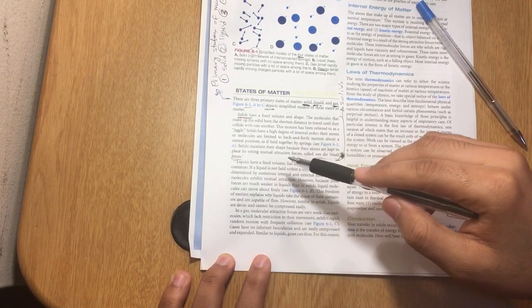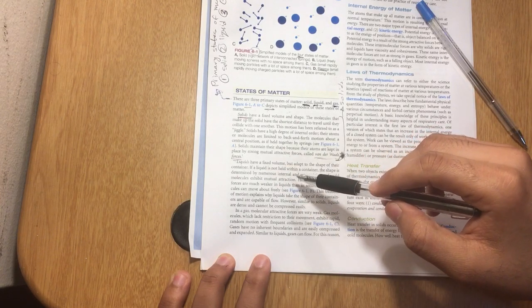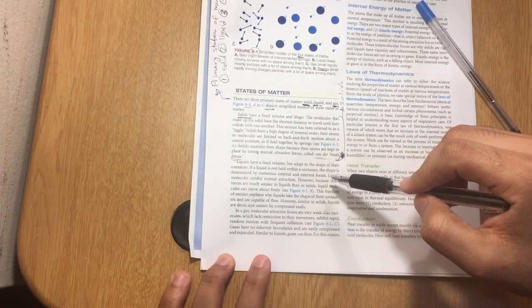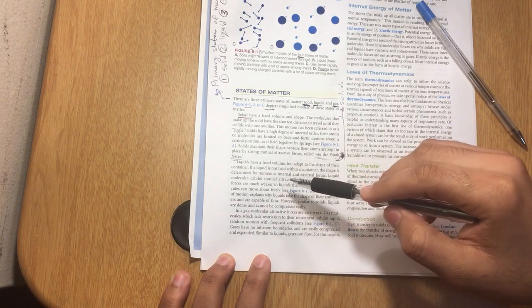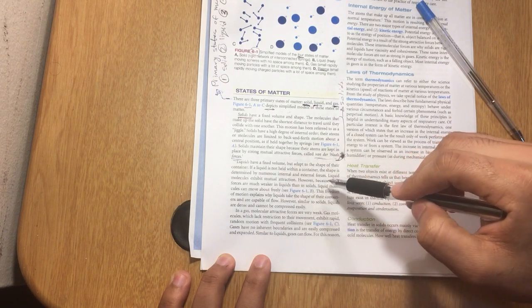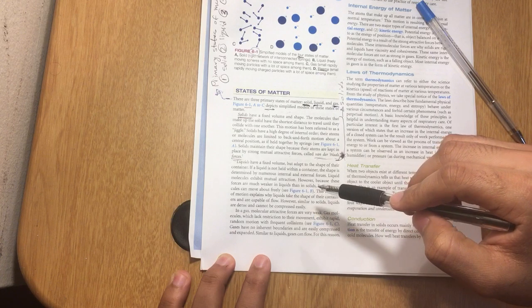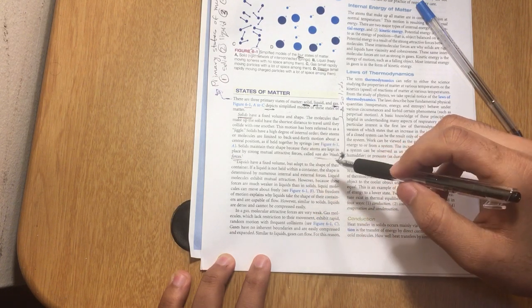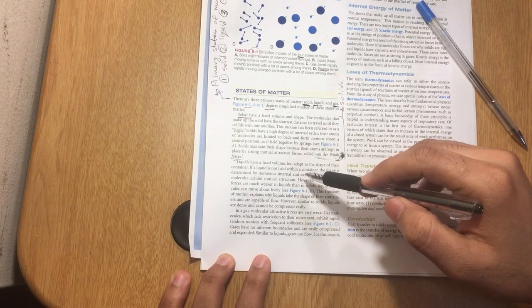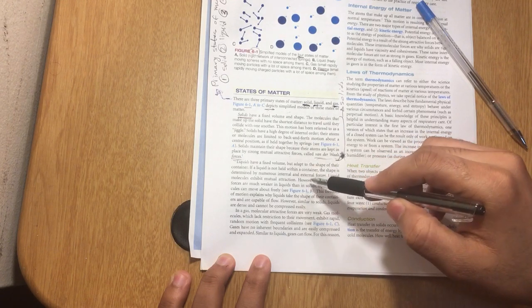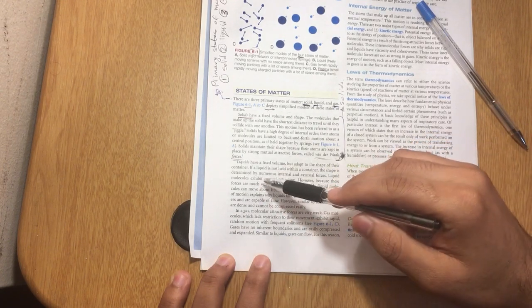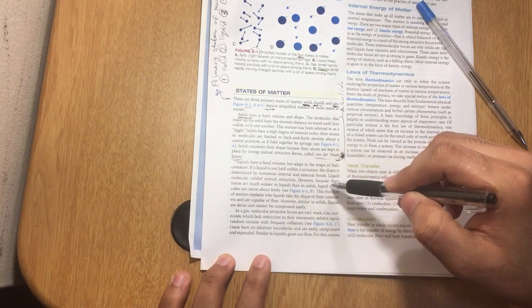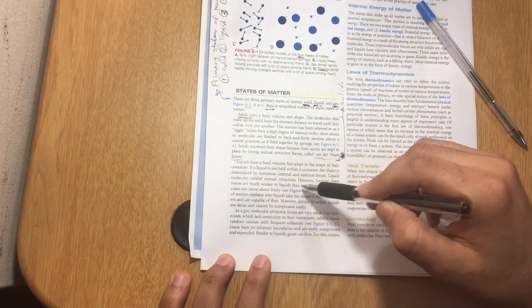Liquid molecules exhibit mutual attractions. However, because these forces are much weaker in liquids than in solids, liquid molecules can move about freely. I think I skipped something, so I'm going to go to the beginning. However, because these forces are much weaker in liquids than solids, liquid molecules can move about freely.